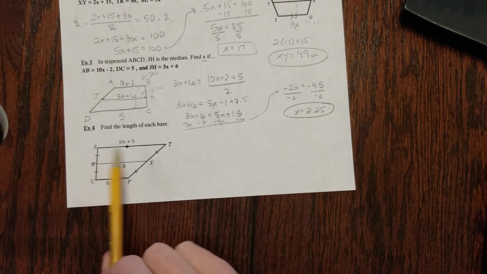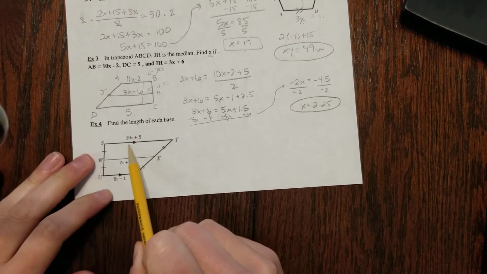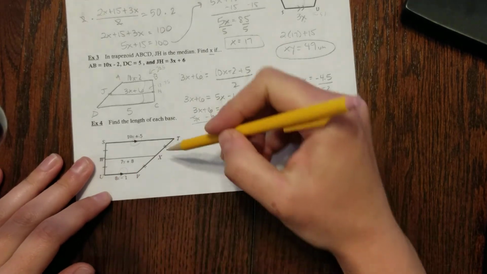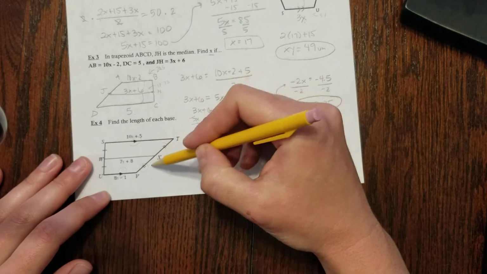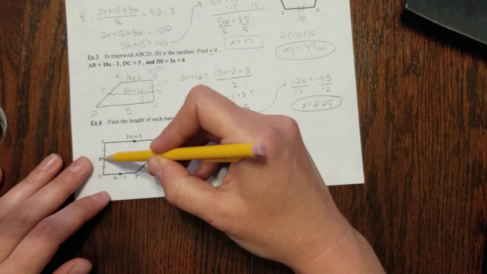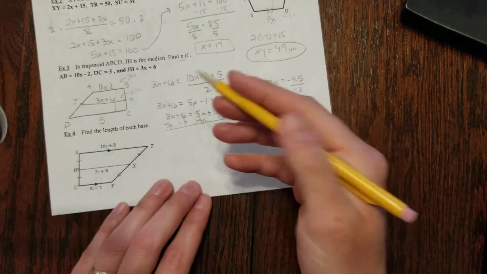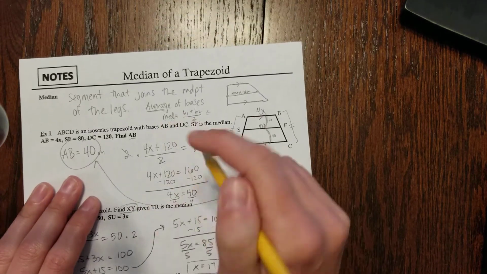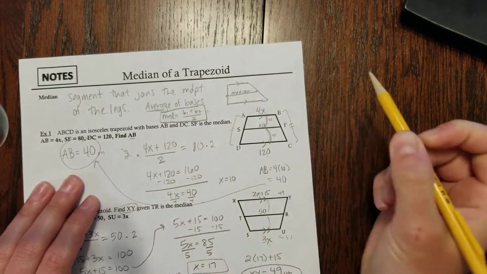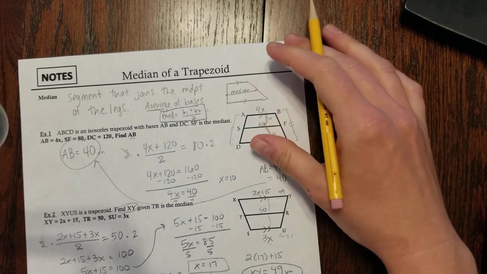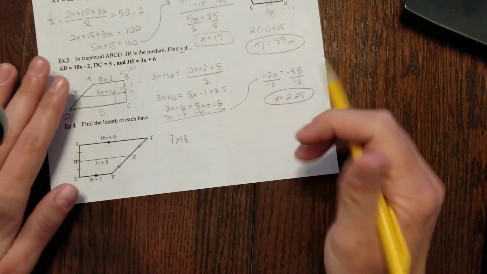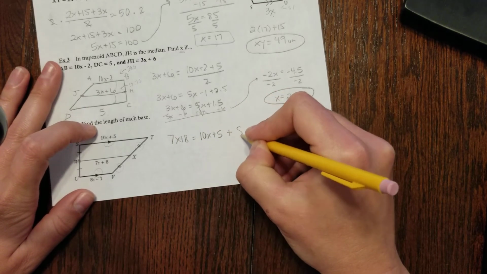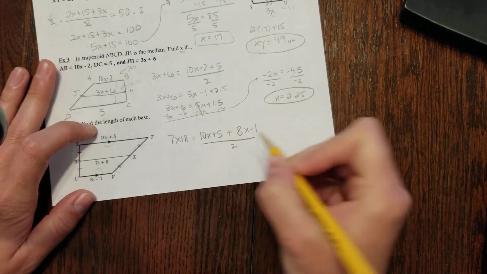So we can see here that ST and UV are the bases because they're marked parallel. So that's what's going to get added together and divided by 2. And then WX is our median. And we know for sure it's a median because remember the median connects the midpoints. So W is a midpoint, X is a midpoint. So median is equal to 7x plus 8. So I'm going all the way back to this formula right here. The median is equal to the bases added together divided by 2. So the median is equal to the bases 10x plus 5 added together 8x minus 1 all divided by 2.